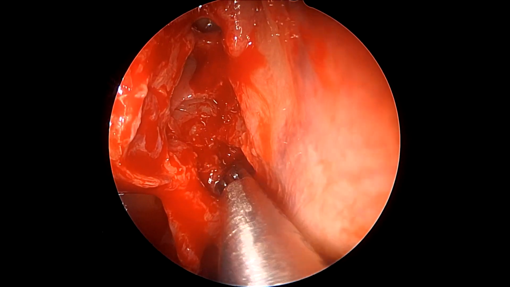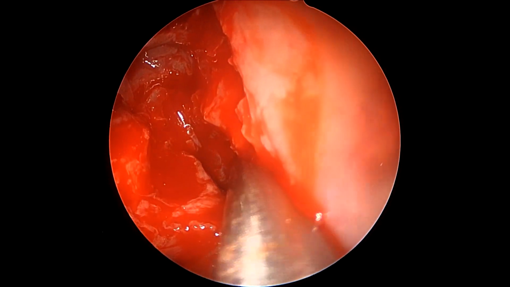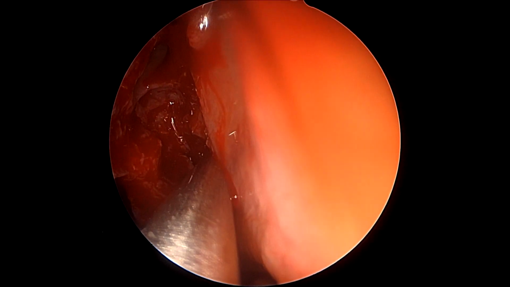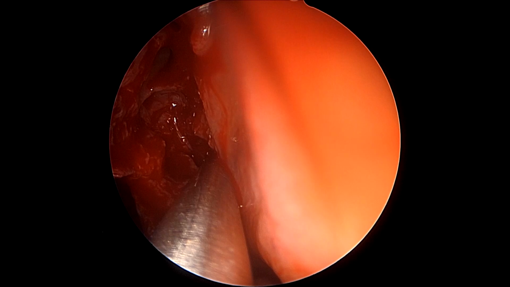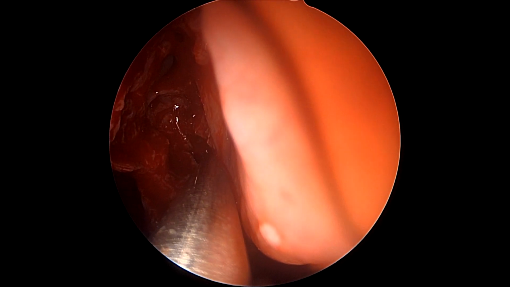Now you might clearly note how our dissection plane is right now straight in the trajectory of the transitional and the horizontal antrostomy ridge. The horizontal antrostomy ridge, corresponding to the medial orbital floor, always points towards the sphenoid ostium level.